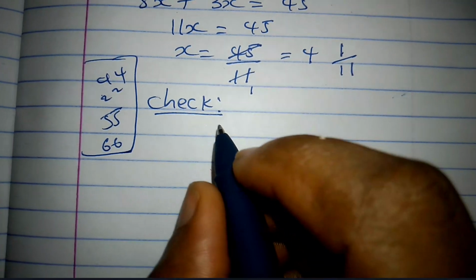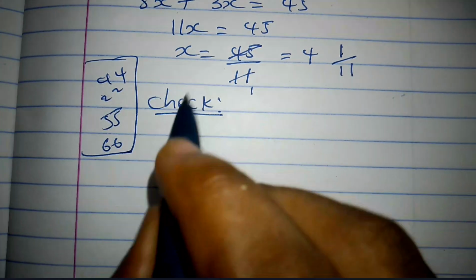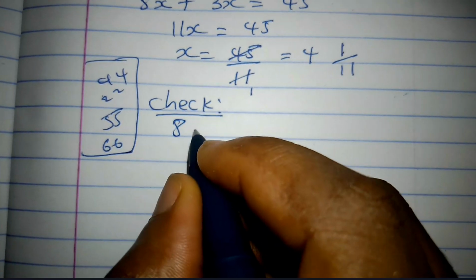So in order to check, the first thing we're going to do is to input all our values for x and y into the equation.